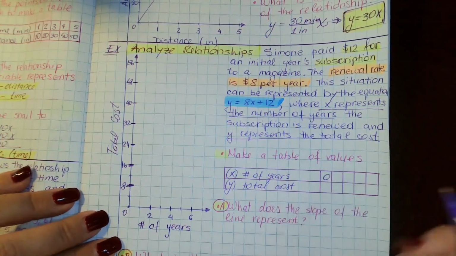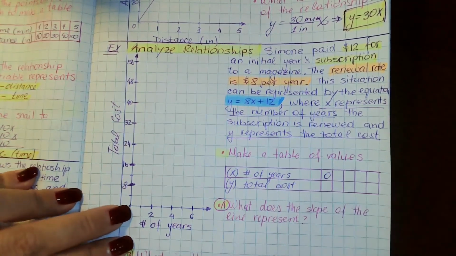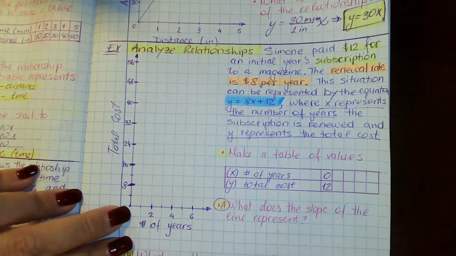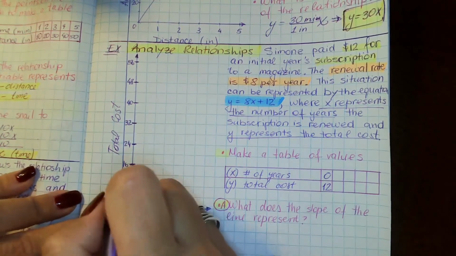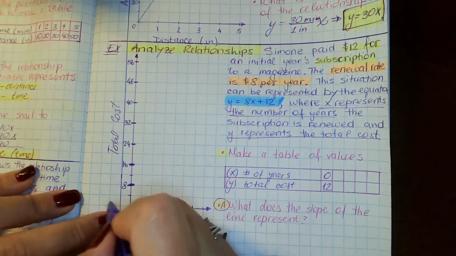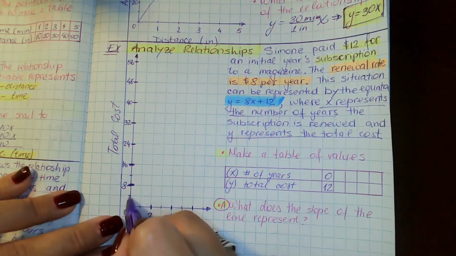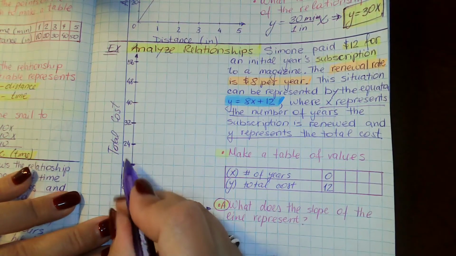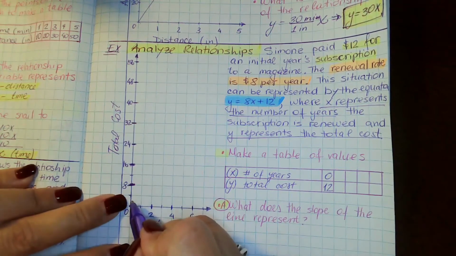So let's say first year, that is my year 0, I pay $12. I pay that initial fee. I pay for the first time I am using that particular subscription. So I have my scale going up 4, 8, so I have increments by 8 plus 8 plus 8 plus 8. So in the middle, there'll be 4.